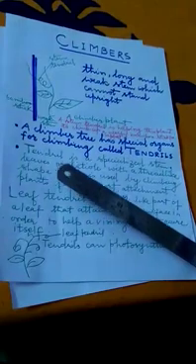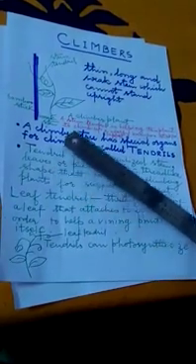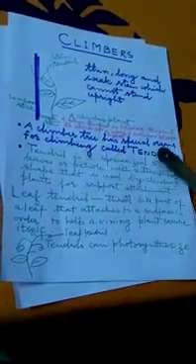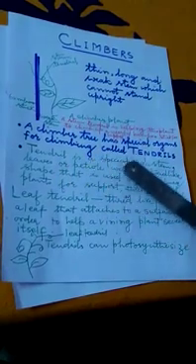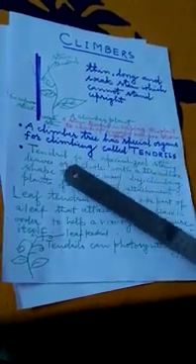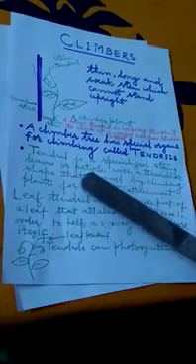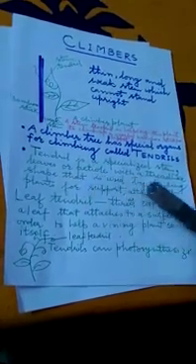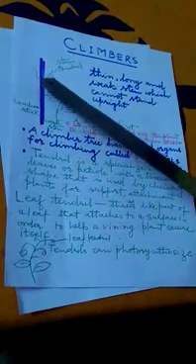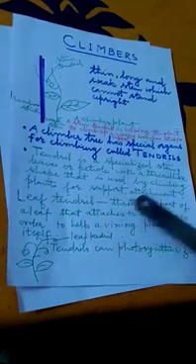So, what is tendril? All of us know that a climber plant has special organs for climbing called tendrils. This tendril is a specialized stem, leaf, or petiole with a thread-like shape that is used by climbing plants for support and attachment.